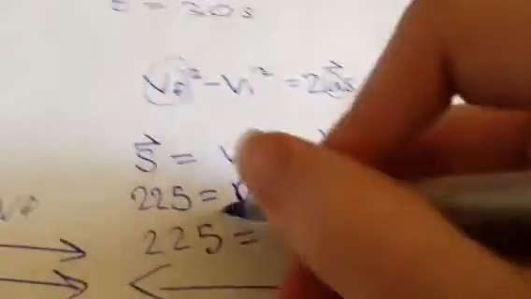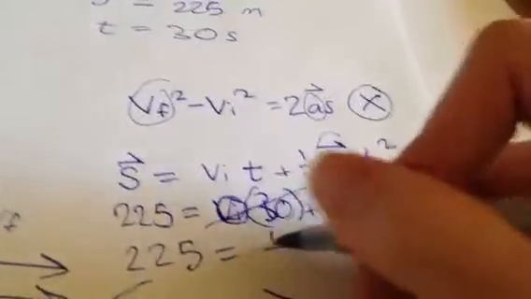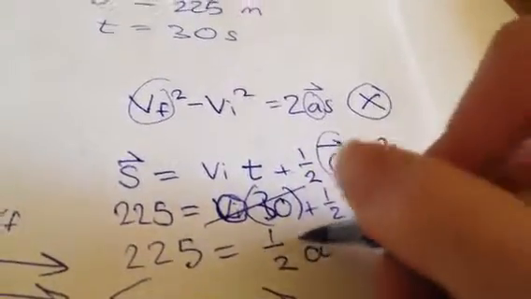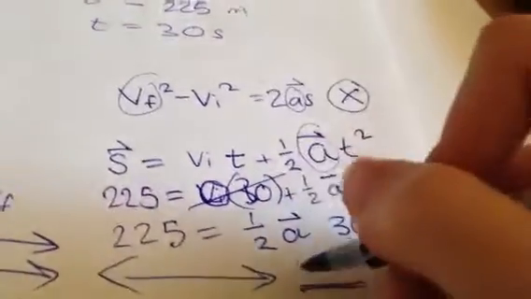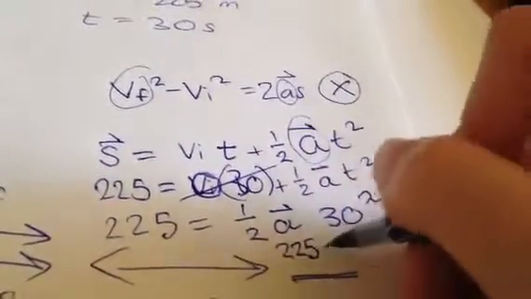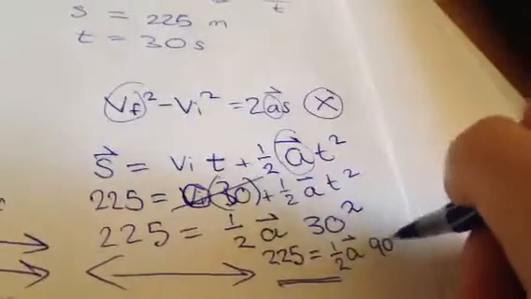And we can simplify the first bit. We can just cut it out completely, because that cancels down to 0, because 30 times 0 is of course 0. So we're left with half acceleration 30 squared. So therefore 225 equals half acceleration 900.